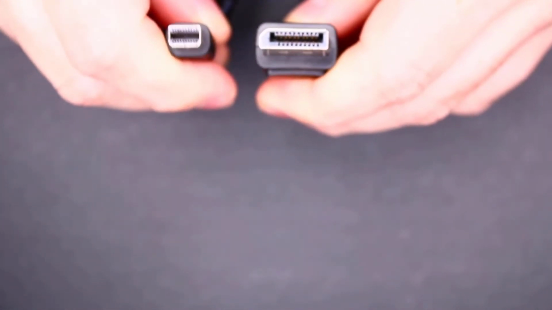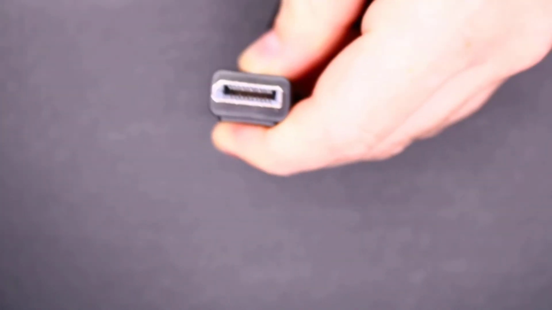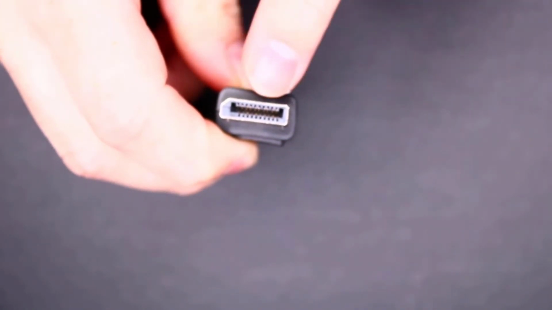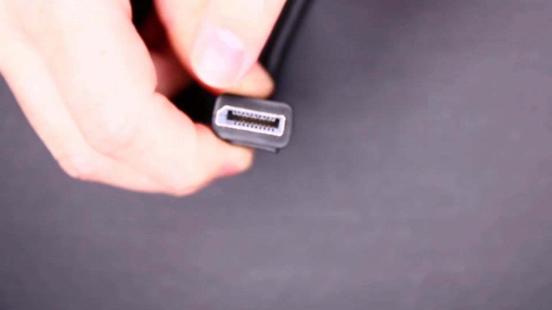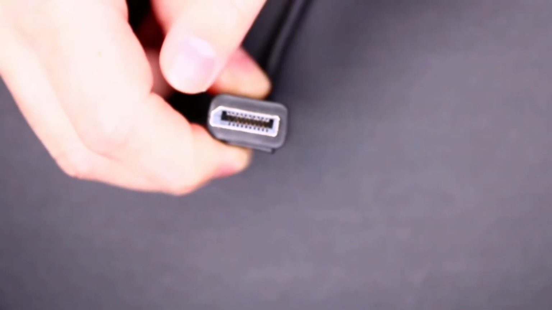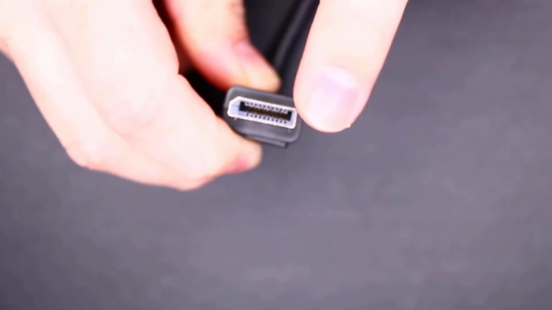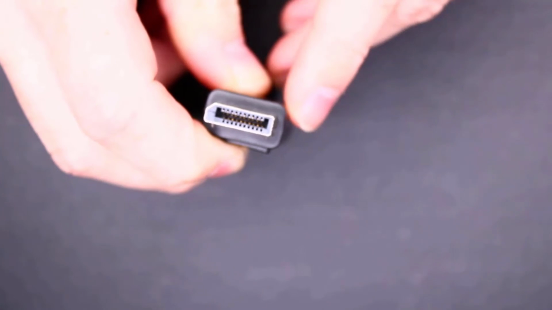Again, this guy comes in two different forms. We're going to have the mini and the full size. I'm going to start with the full size here. Like on the HDMI, it's going to kind of have that trapezoid shape on the one side there, but it's only going to be on the one side, so asymmetrical. On the other end here, you're going to just have that flat cutoff there. And that's how I always discern a DisplayPort cable from an HDMI cable.